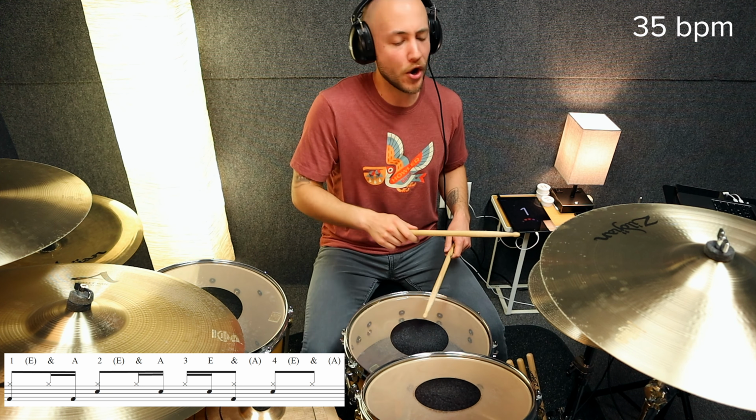Line 6 continues the fun we had with 5, but ups everything just a little bit. The first 3 beats are the same as what you played in line 5, except that there is another snare added on the E of 1. Beat 4 is where things change.